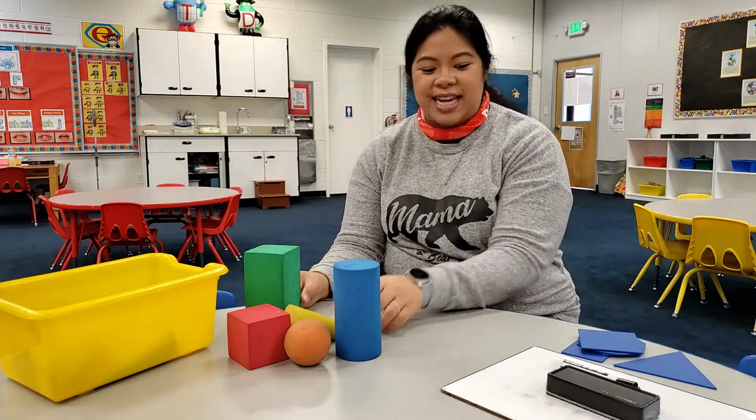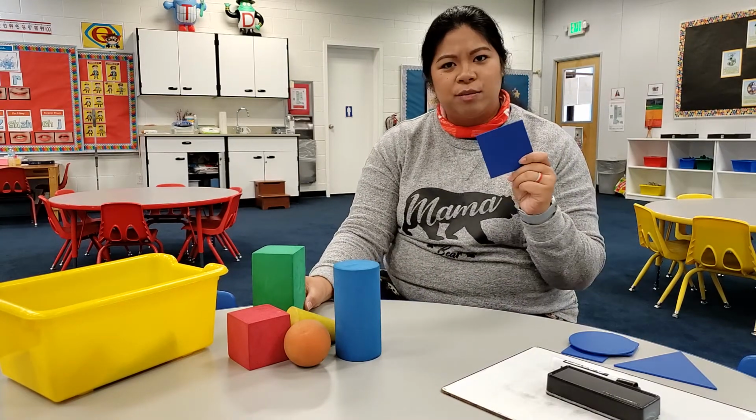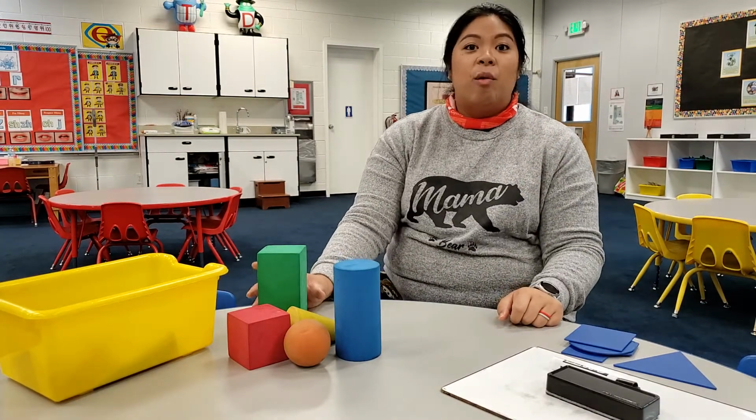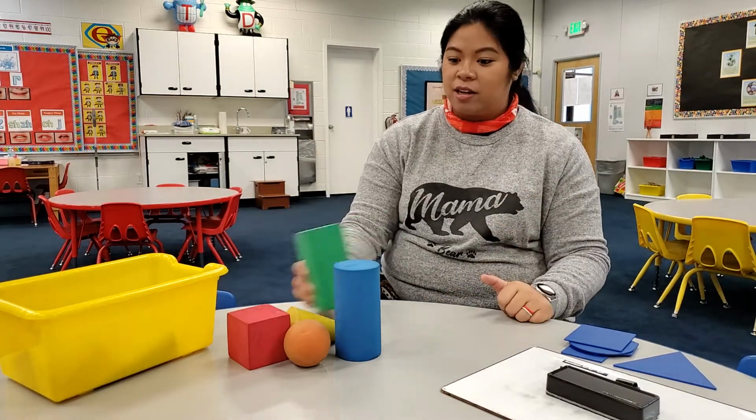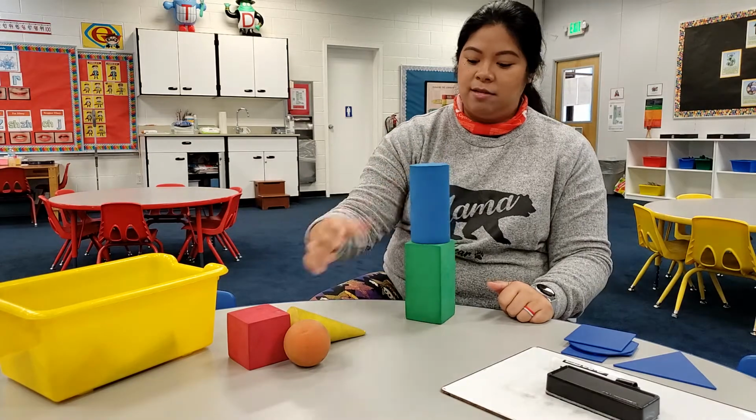Then we have stack. We tried to stack our two-dimensional shapes, and that did not work out. What are some three-dimensional shapes you can find at home that can stack? These can.